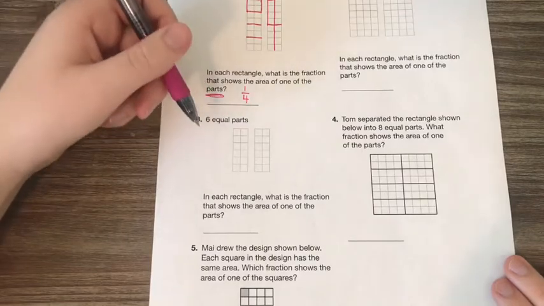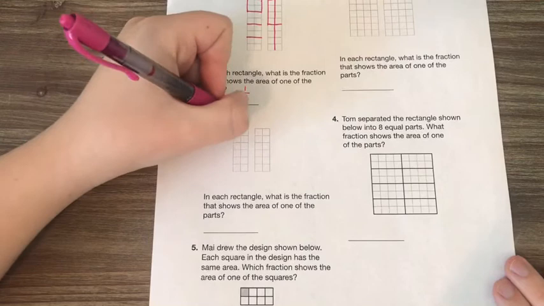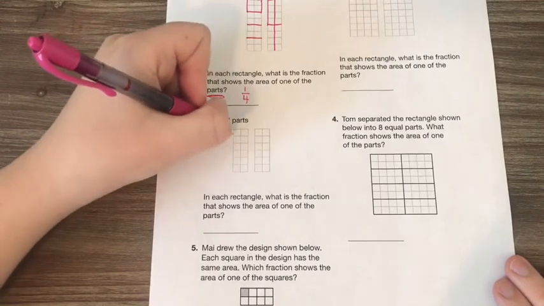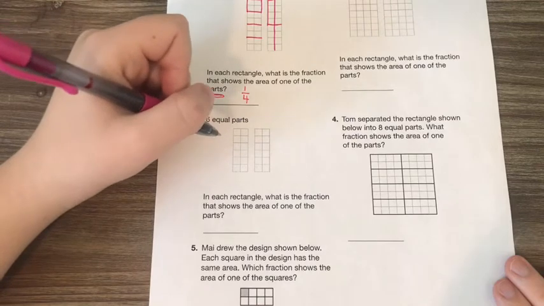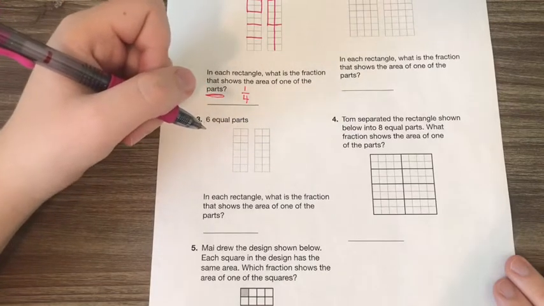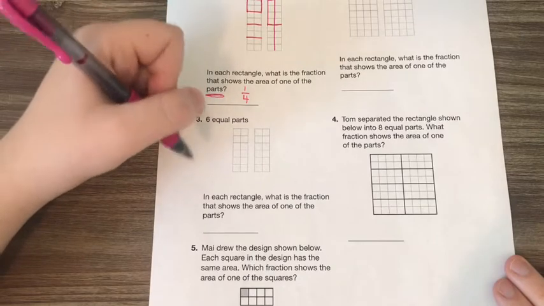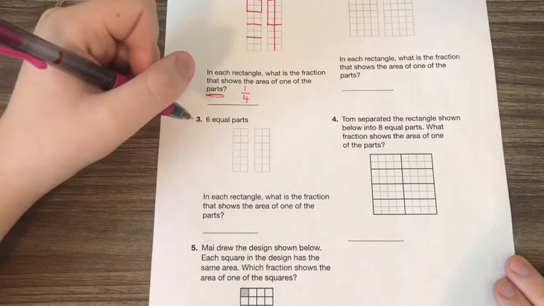So something that'll help you, I'll just give you a clue for that now, is that when you find the width and the length and you multiply that, you're able to find the total number of squares inside that box. And then you can use your multiplication strategies in order to find out how many parts you can make.